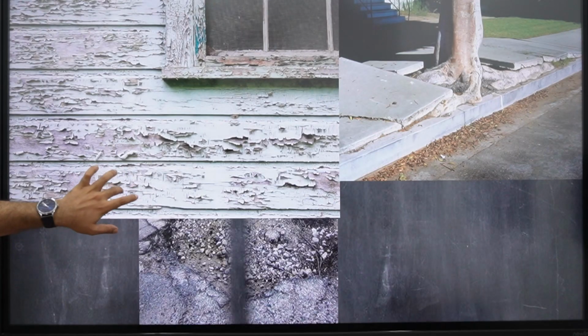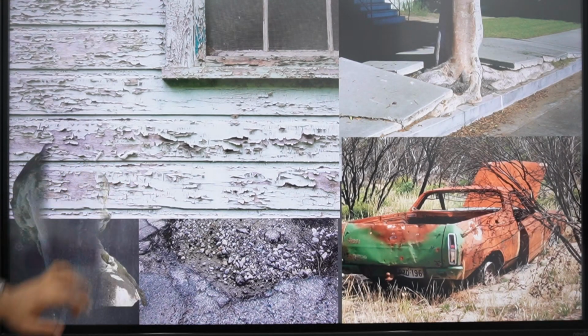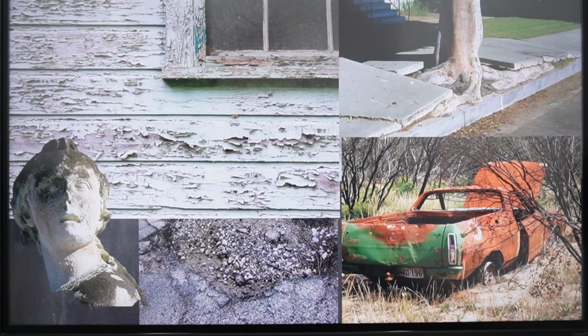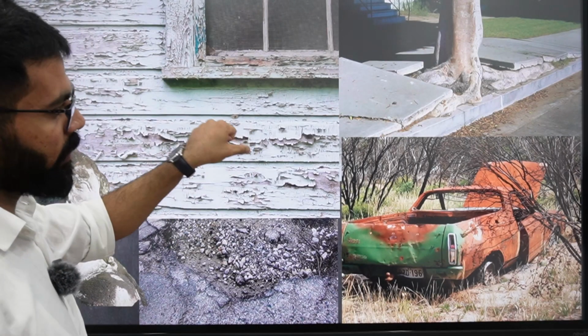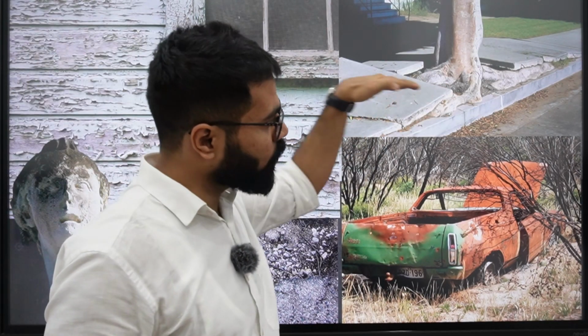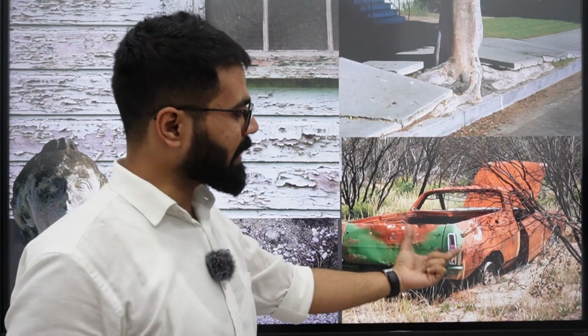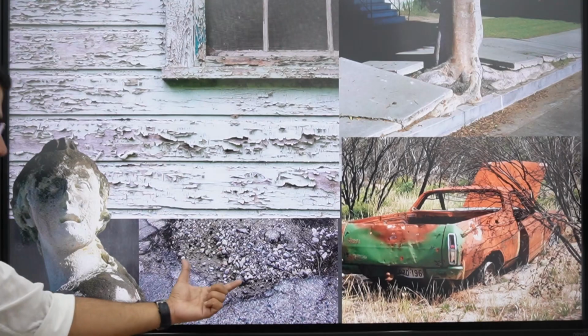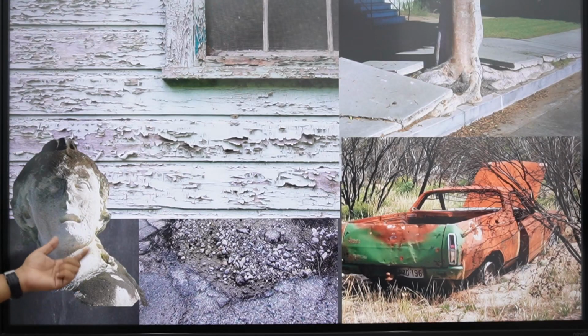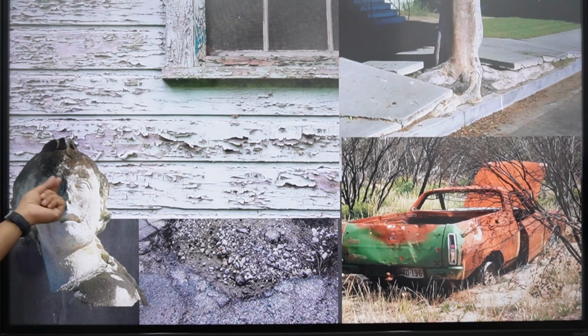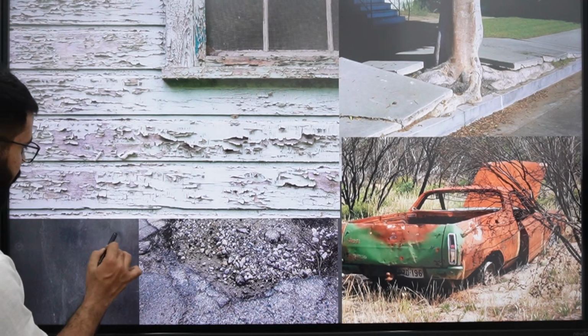All right, have a look. Look at this image, look at this, and then look at this. Try to answer this question: what do you see in these images? I would say that it's a painted wall and paint is peeling off from the wall. It's a plant root trying to move inside the concrete. It's a rusted car. It's a pothole. It's a statue probably made of some stone, and I can see wear and tear over the statue. Fine spots eating up the statue.